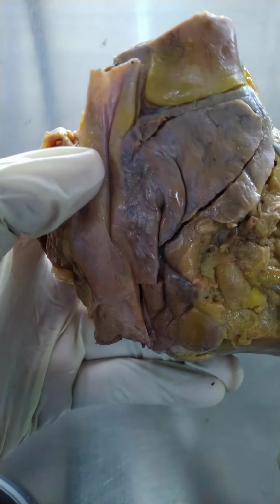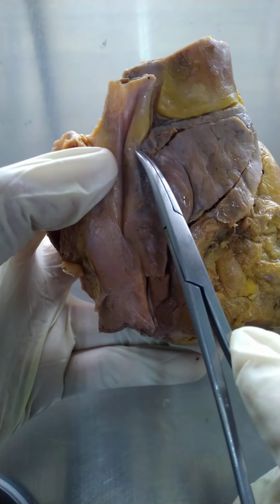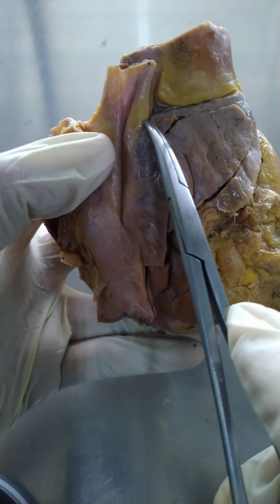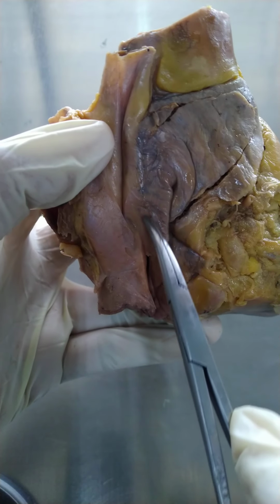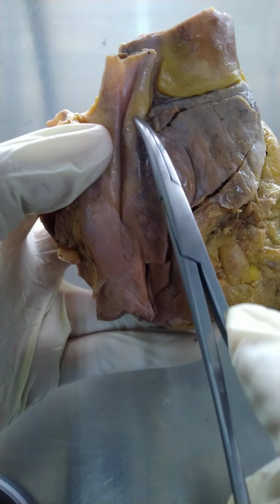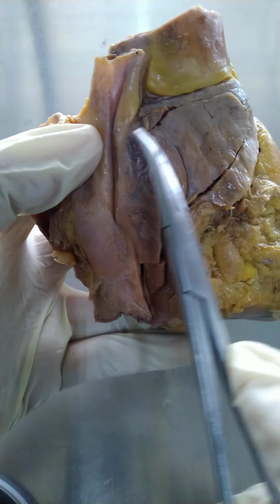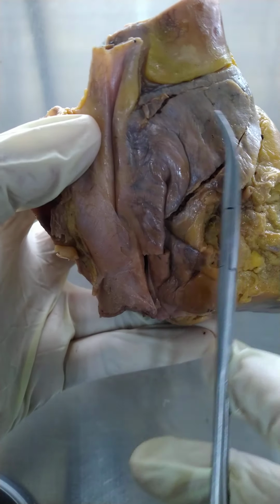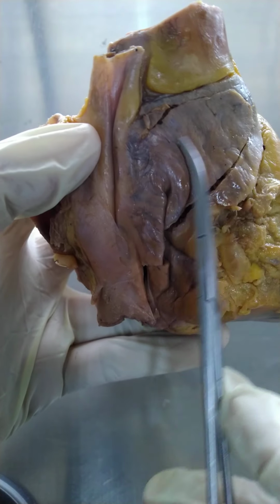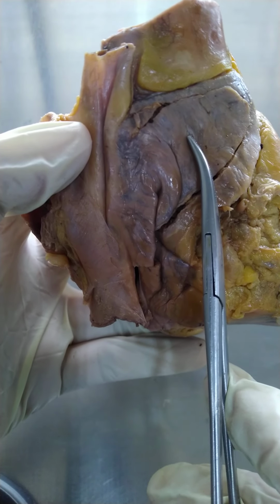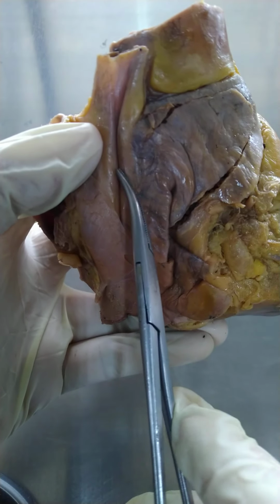So to review what we have identified from previous videos, this groove here is the sulcus terminalis. So anterior to the sulcus, the atrial wall looks rough.